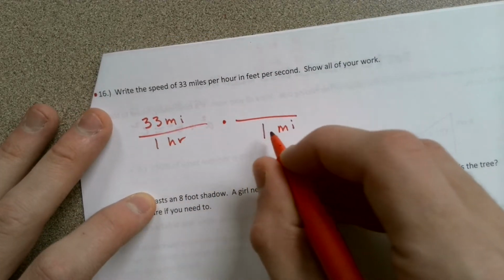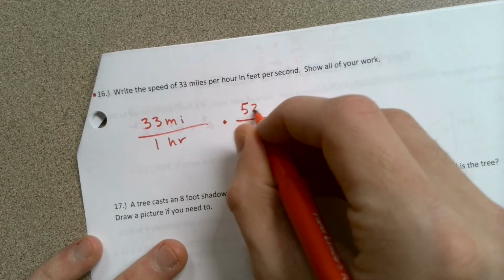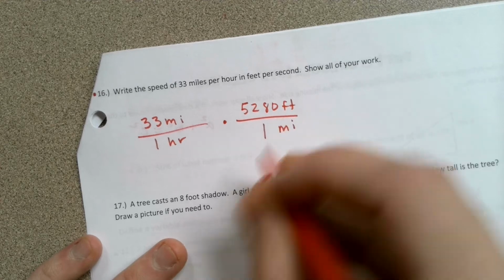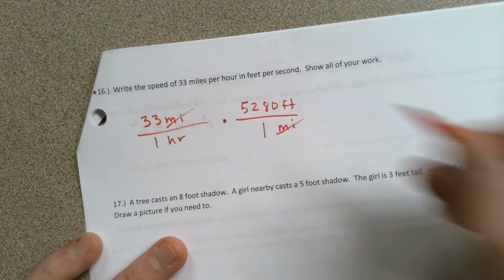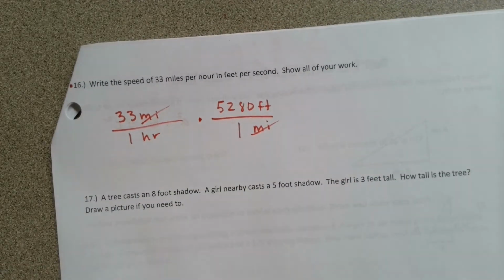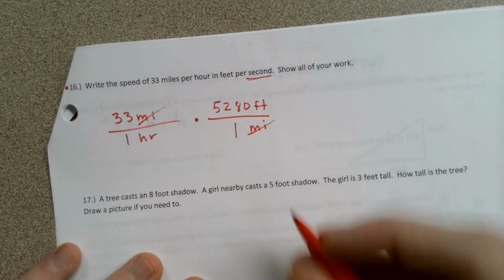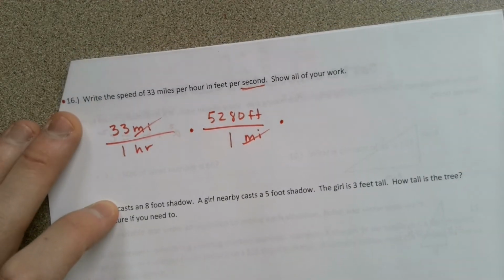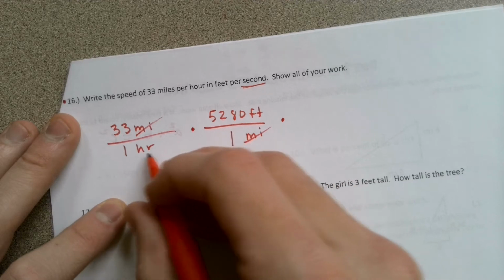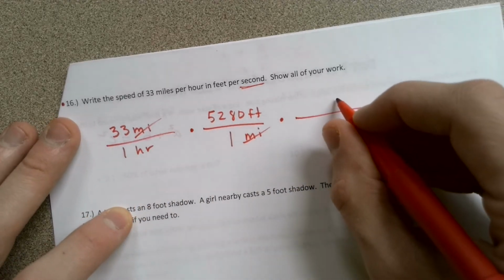So I know, you might not know this, but I know that 528 feet is the same as 1 mile. I got miles on top, miles on bottom. We can cancel those out. We converted to feet now. Now we have feet per hour. We have to get to feet per second. So we have to convert this hour to seconds. I know it's going to take a couple steps. Some of you might be able to do this in 1 step. I'm going to do it in 2. I have hour on bottom right now. I need to get hour on top. So I'm going to toss hour up here.